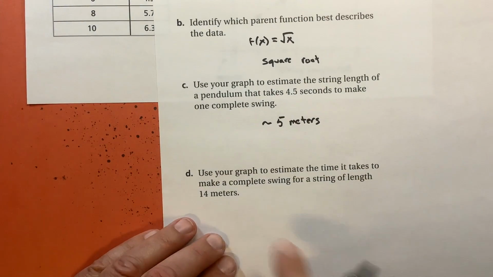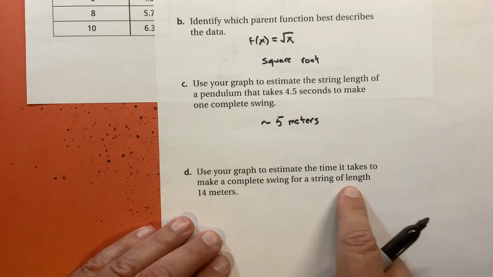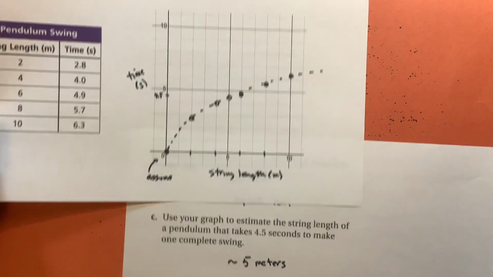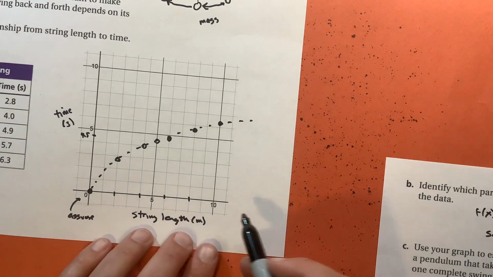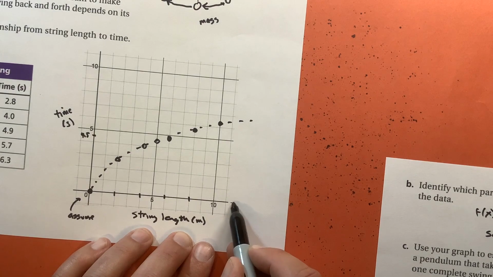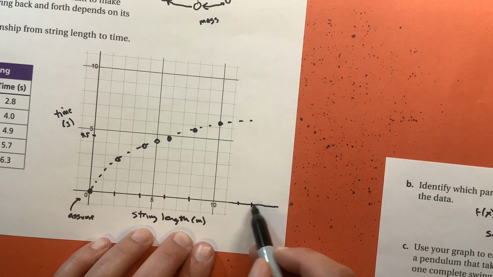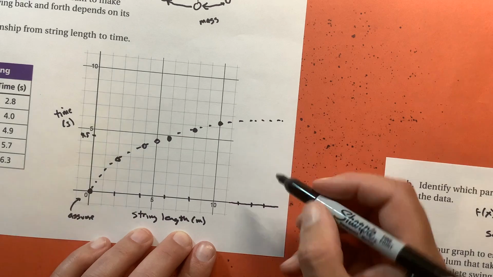And the last one, use your graph to estimate the time it takes to make a complete swing for a string of the length 14 meters. Well, unfortunately, my graph didn't go up to 14, but I can kind of pretend if I went over this way, here's 11, 12, 13, 14, and it looks like my graph is doing this.